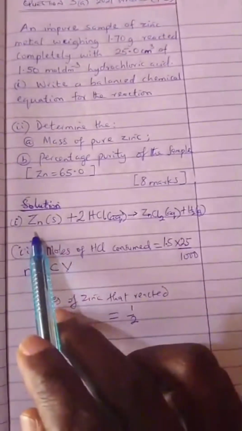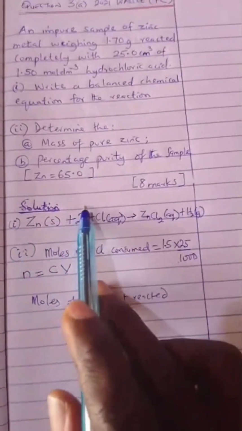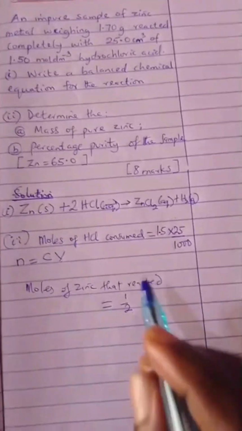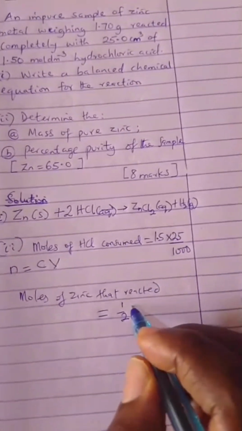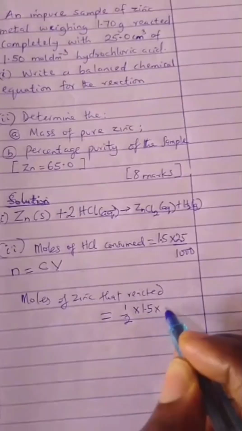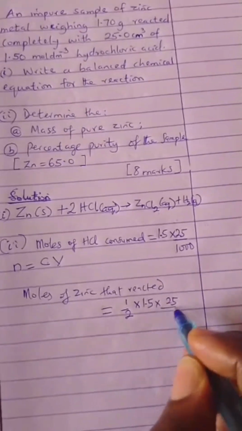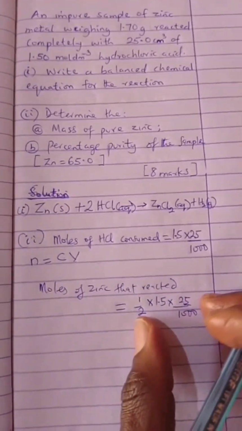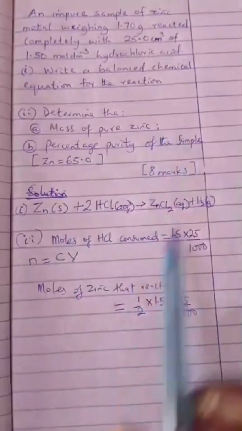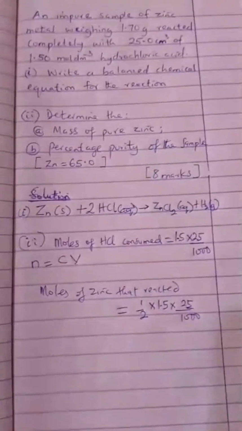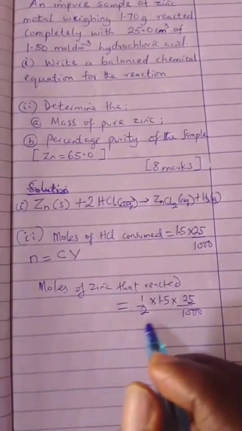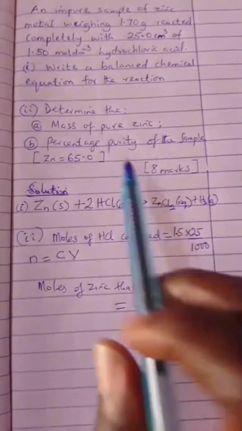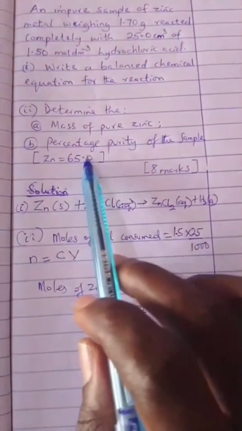Because the ratio is 1 to 2, 1 mole of zinc reacts with 2 moles of HCl. Hence, half of this will be the moles of zinc that reacted. So I'm going to half all of this: half of 1.5 times 25 all over 1000. This is the moles of zinc that reacted. We could leave it like this, but we are here to get the mass. To convert from moles of zinc to mass, we just multiply by the relative atomic mass of zinc.